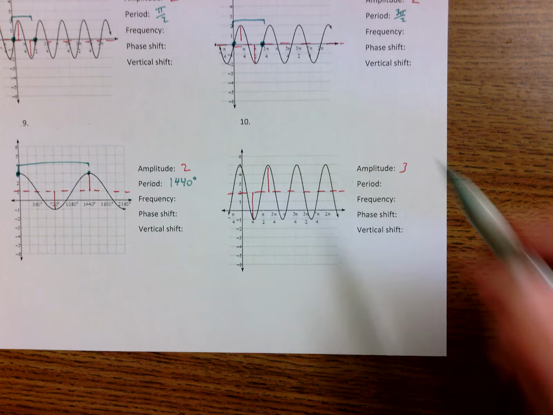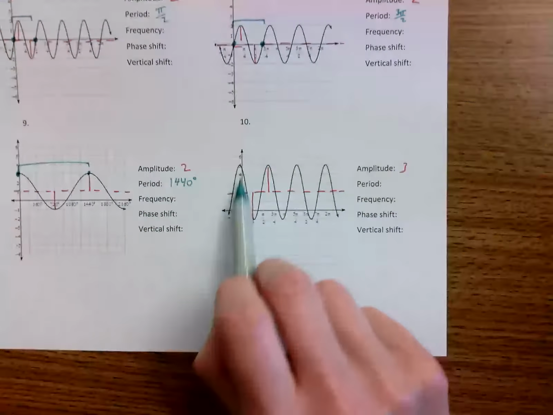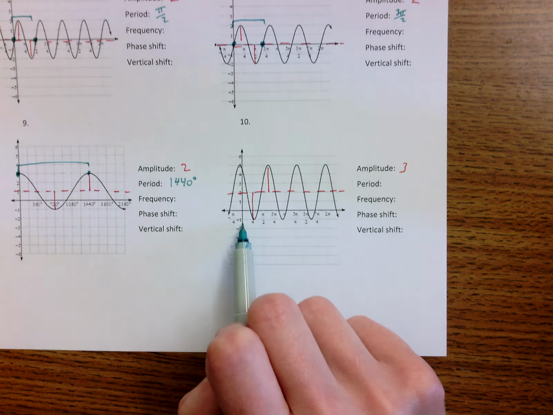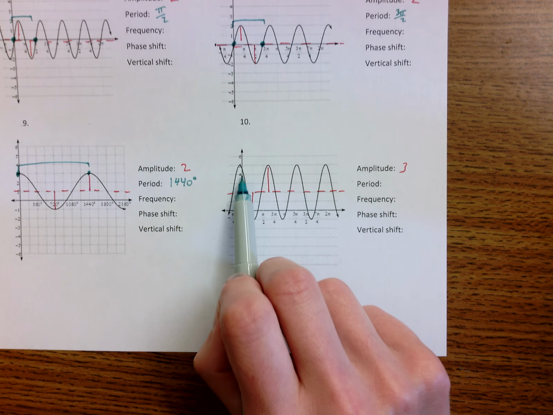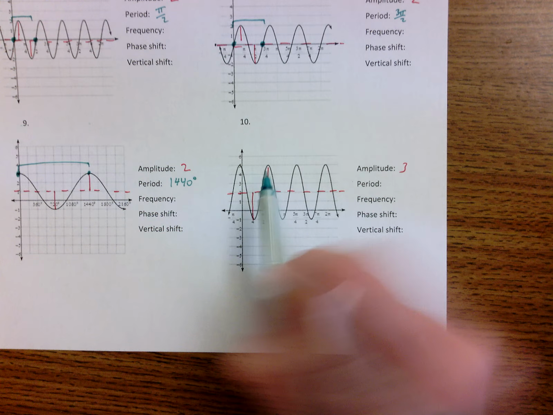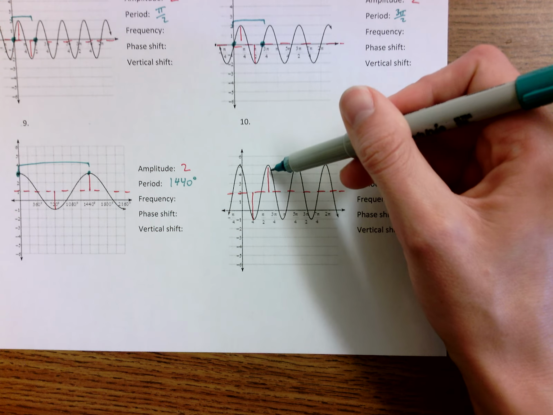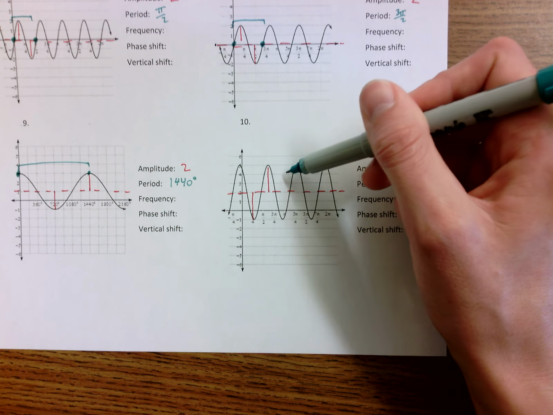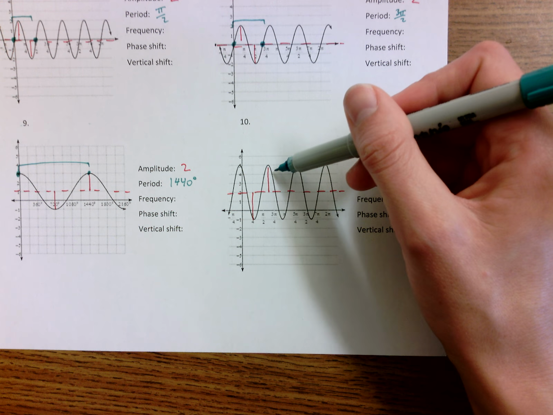All right, and then here's one that's kind of weird. Like I said, I usually like to start on the x-axis because I find that a convenient thing to do. But if you notice that here, it doesn't really go through a nice point. If I try to look at, all right, here's my starting point, then my ending point on the wave would be like here. And I'm not sure if that's on a line or not.